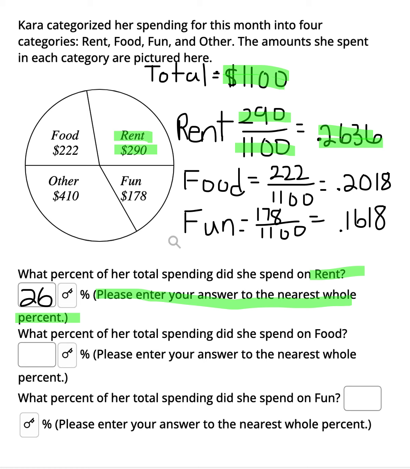Now for the second part, it's asking for the percentage spent on food. So now I'm going to look at the food category. The food category is $222. So to find the percentage of food, I'm going to take 222 divided by the total, which is 1,100. That gives me 0.2018. I multiply by 100 to put it in percent form.